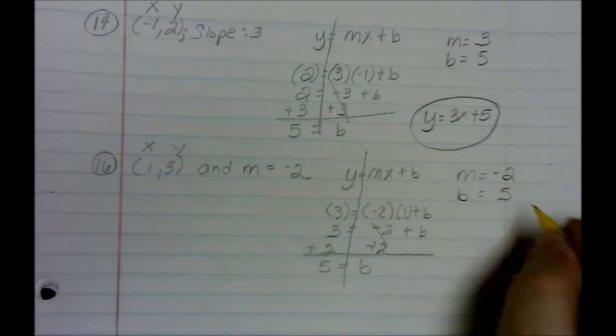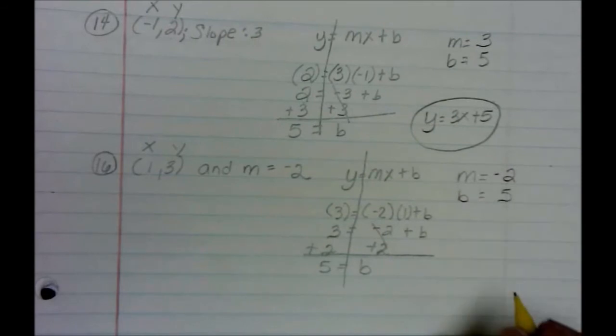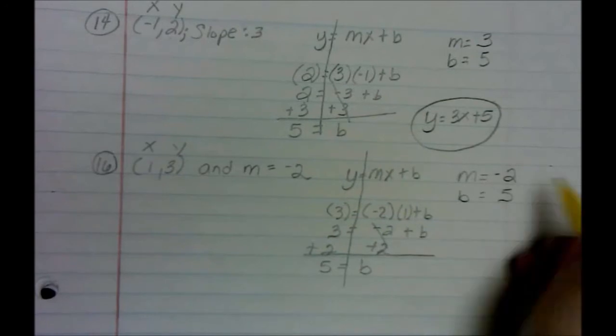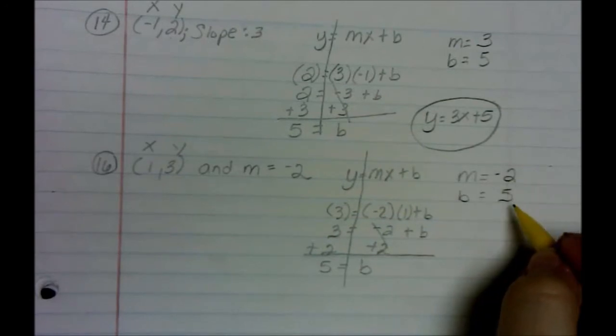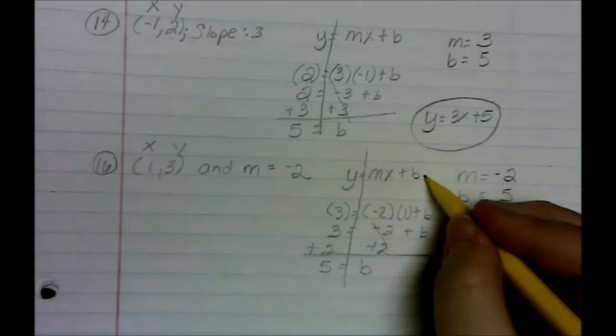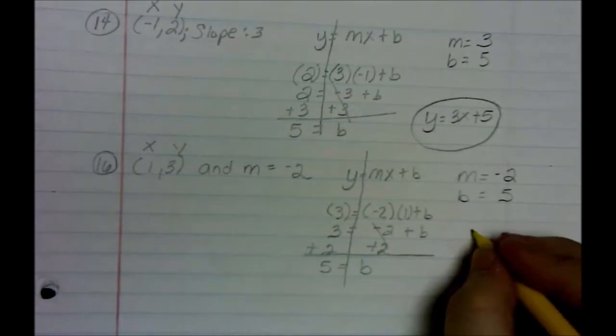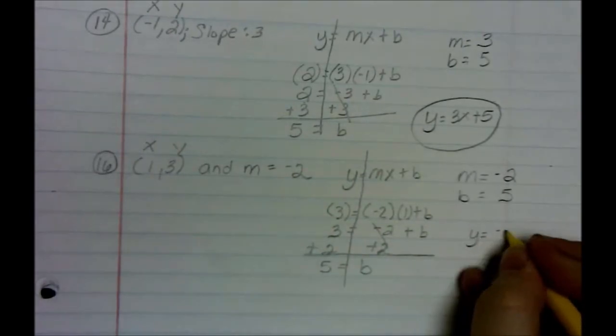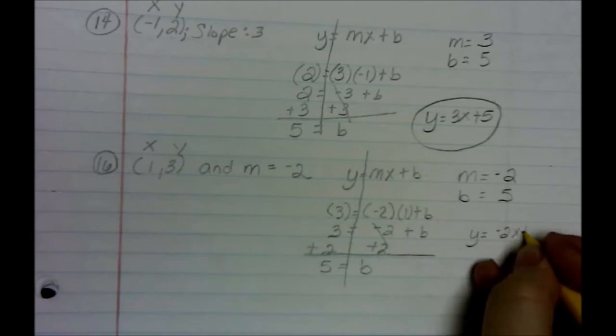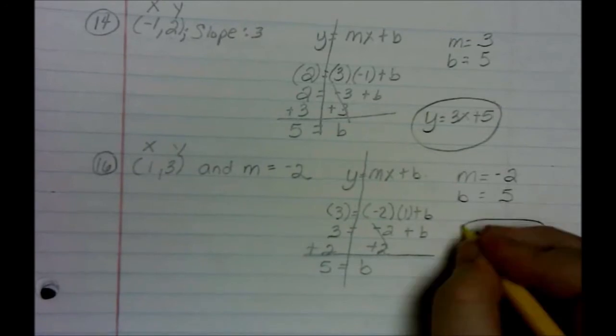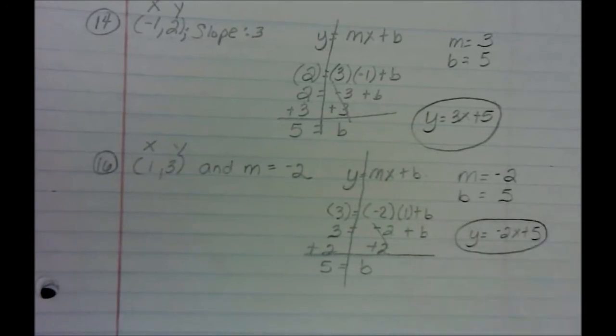And the whole point of this is to write the equation of a line. So I'm going to plug my -2 and my 5 in for my y equals mx plus b equation. So that would give me y equals -2x plus 5. Now we're finished.